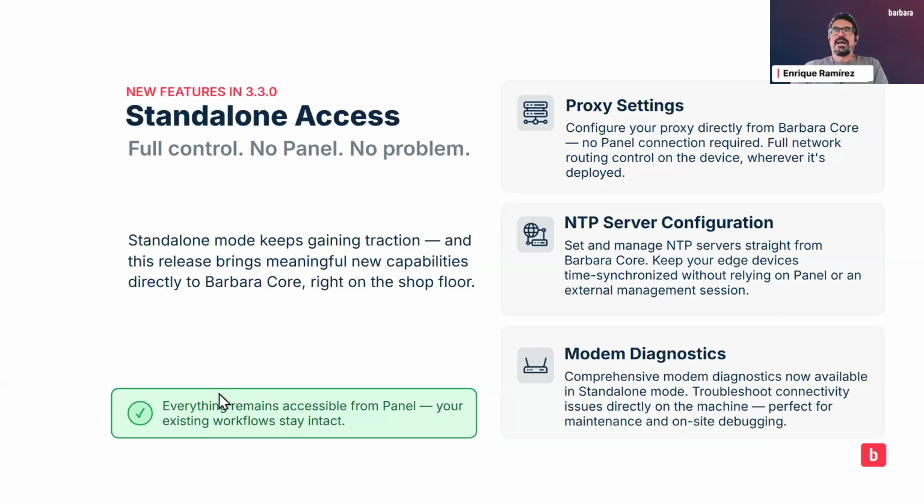In that case, I cannot use Panel to control the communication of the device. I have to do it locally. So the standalone mode, or standalone access, is a mode that you can enable in Panel. That way the edge node has it enabled, and then you can locally access this screen to control all the communication.